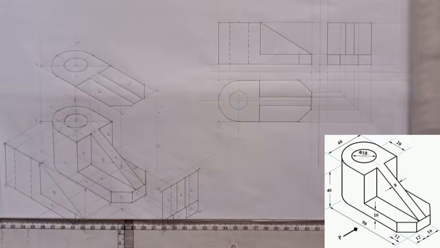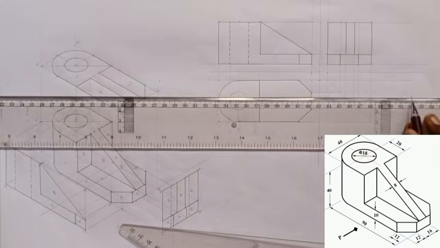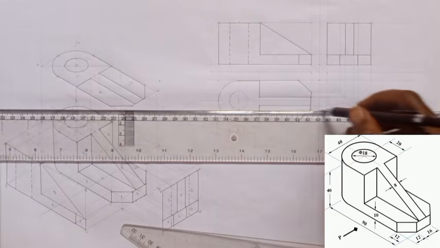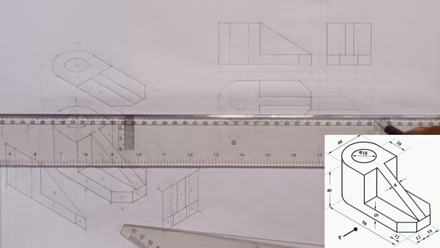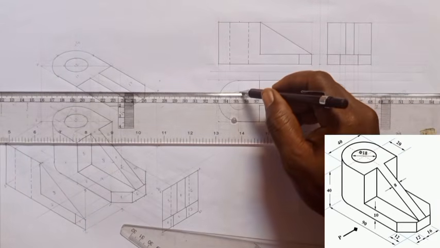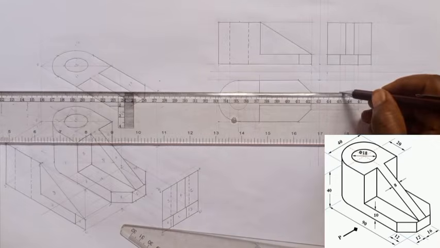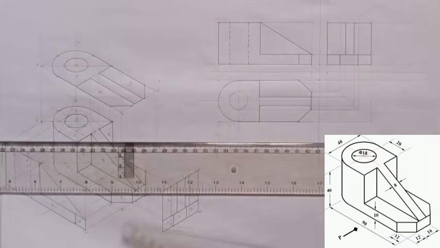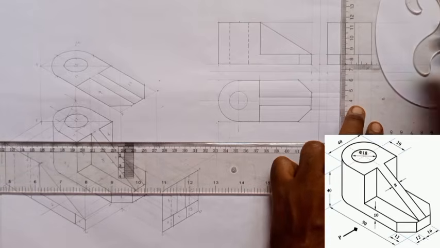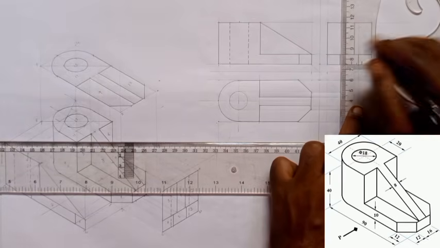Then the circle is hidden, so let me project out the circle. So we have this touching here, and we have this also touching here. So it's the same thing, so I'll use this as my circle and it will be hidden, right? So I'll be having this way.